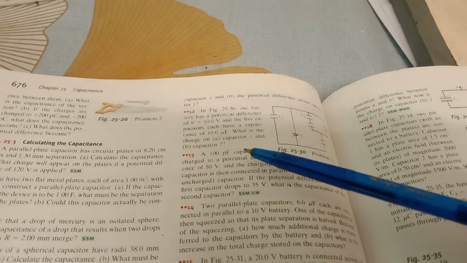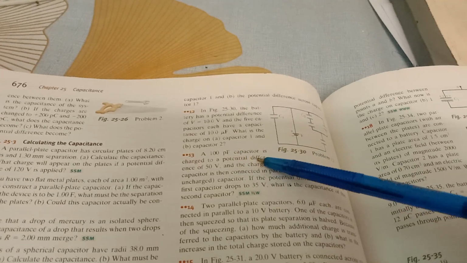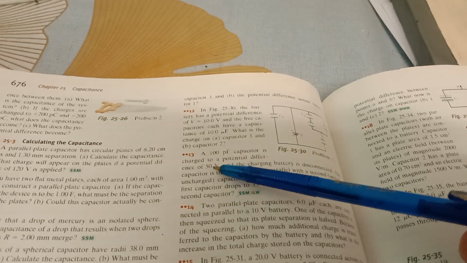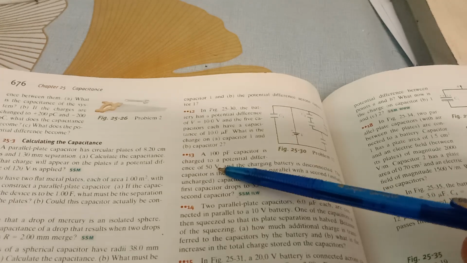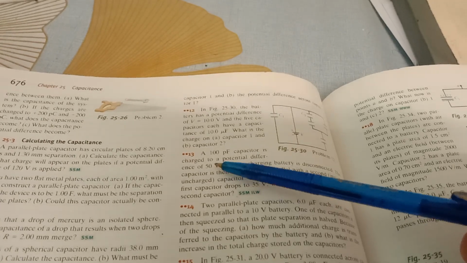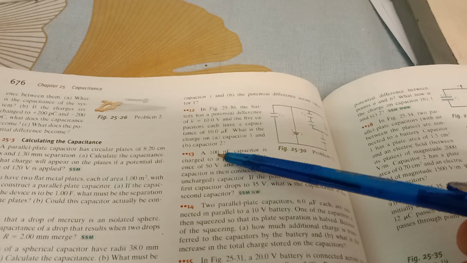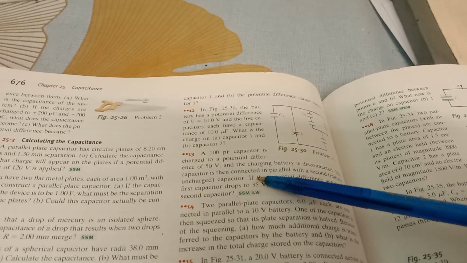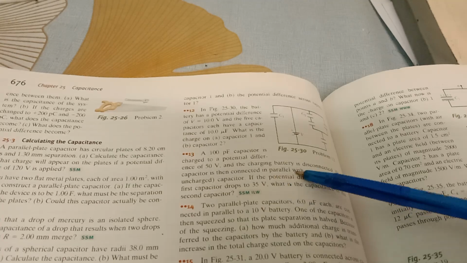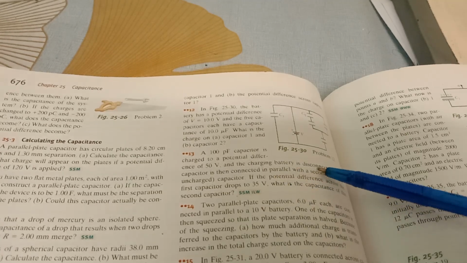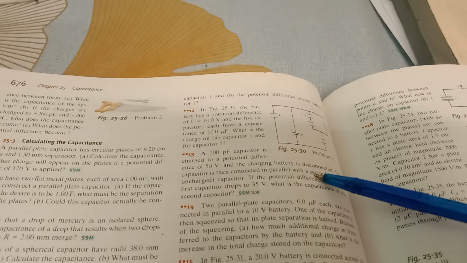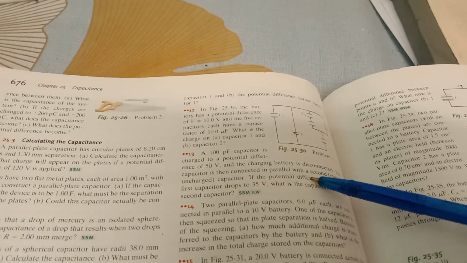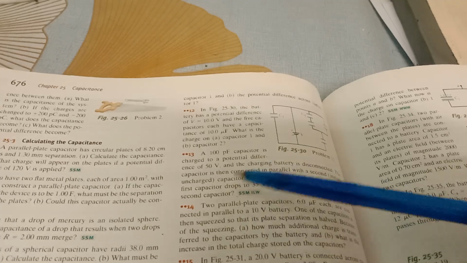The question is, a 100 picofarad capacitor is charged to a potential difference of 50 volt. Original potential given is 50 volt and the capacitance is 100 picofarad, and then charging battery is disconnected. After that the capacitor is connected in parallel with a second capacitor which is initially uncharged.